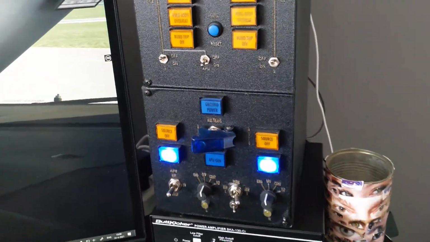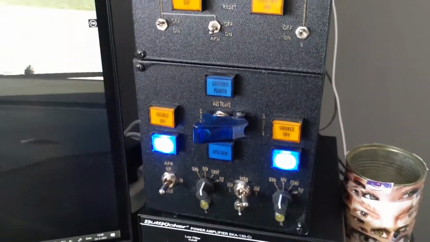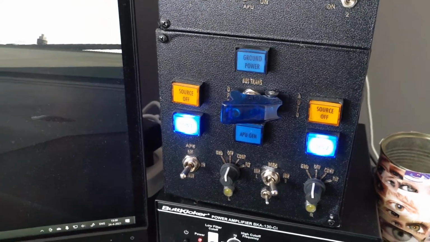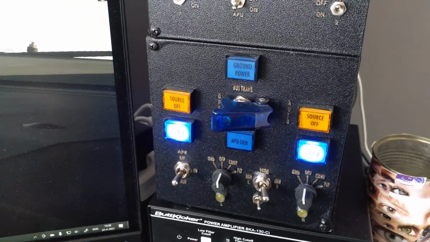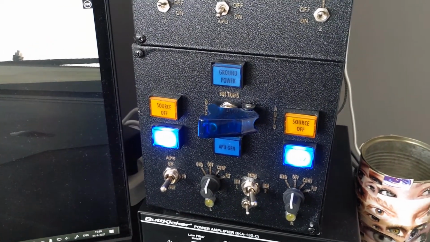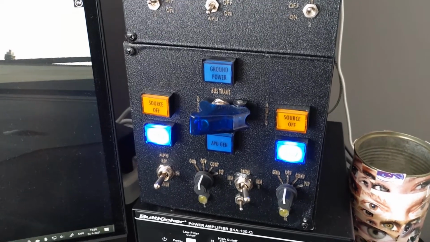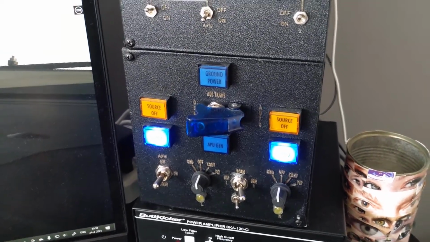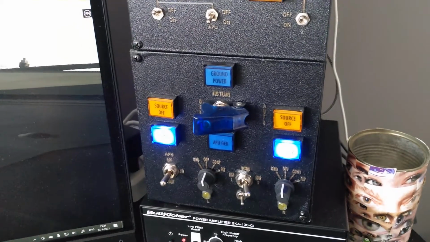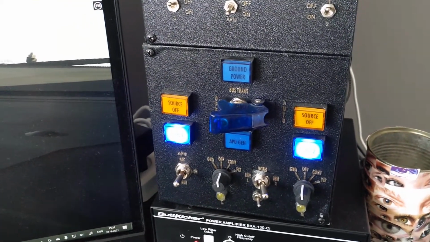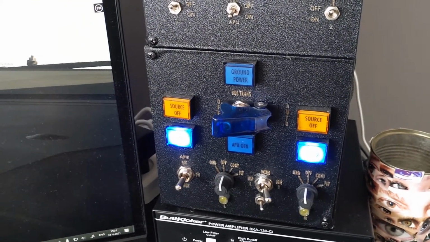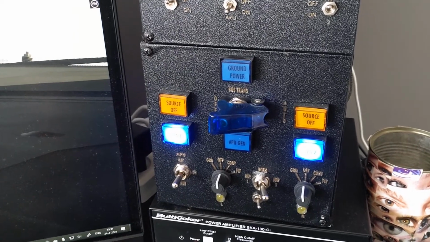And here is a homemade panel. This is actually the first one I made myself. I got a little microcontroller from a friend for my 50th birthday. And I thought, well, what shall I do with it? Why don't I try to make a flight sim panel? And that's how it kind of started.